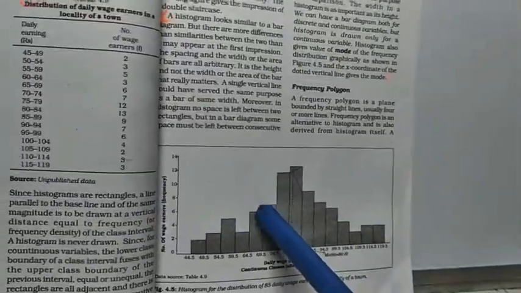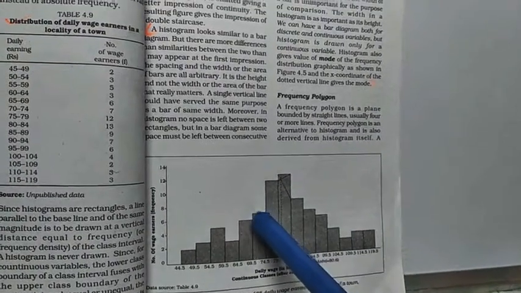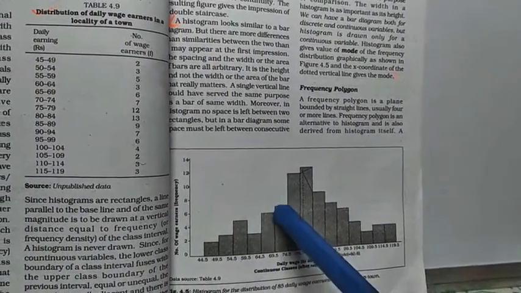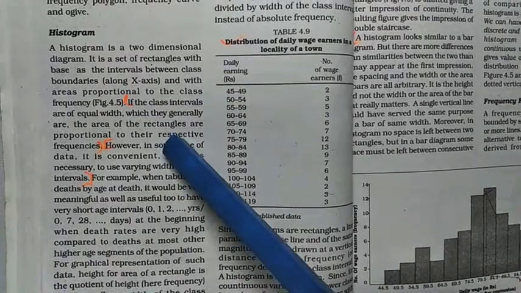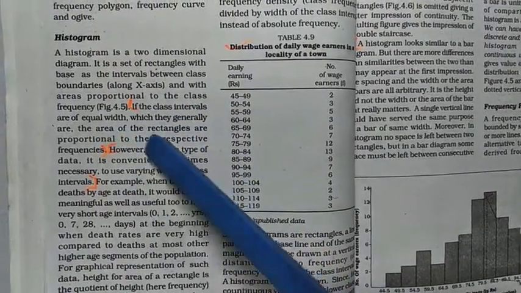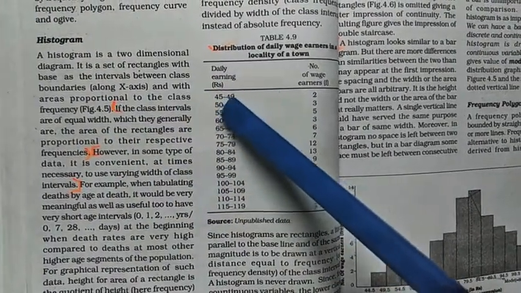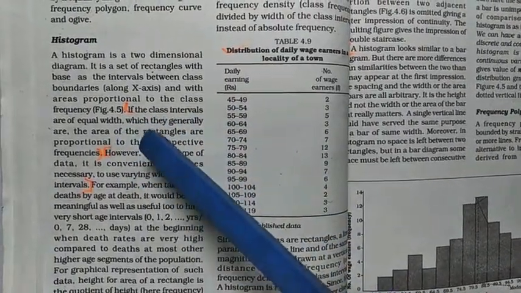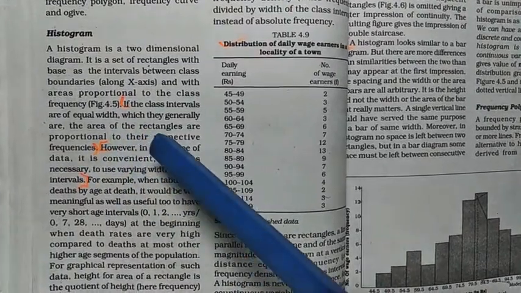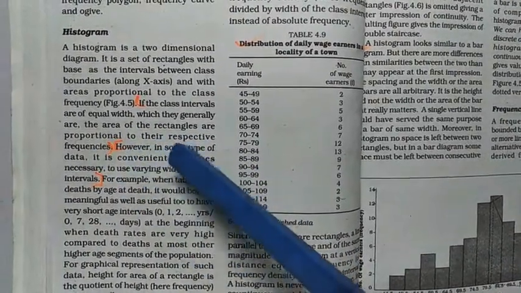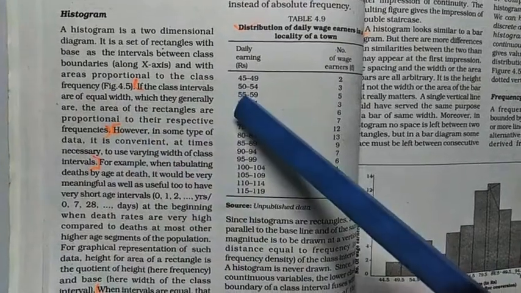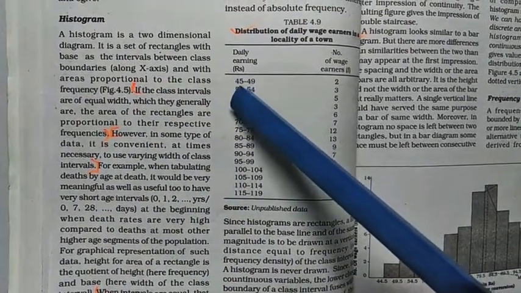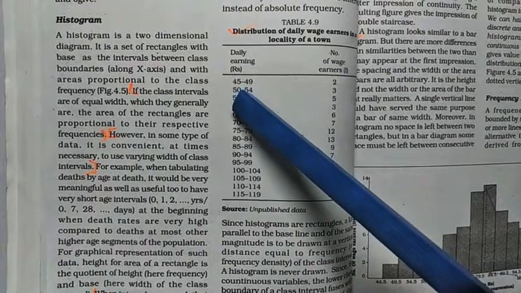We can say that bar diagrams and histograms are a bit similar, but they are different. As it is given here, the class intervals are of equal height, so here it is 45 to 49, 50 to 54; the classes are of equal interval, which they generally are, and the areas of the rectangles are proportional to the respective frequencies. So this is a case of equal class interval.